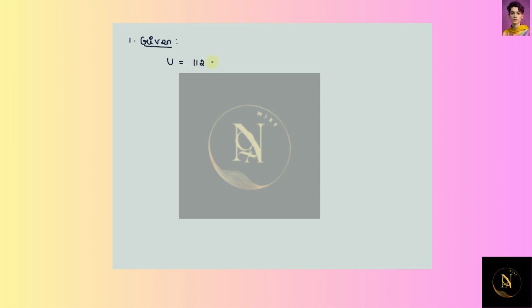Hello students, for the first question it is given that the initial velocity of the train is u, which is 112 km per hour in the north direction, and if we convert it into meter per second, this is 31.11 meter per second, and we have to calculate the time required for the train to decrease its velocity to 40 km per hour.